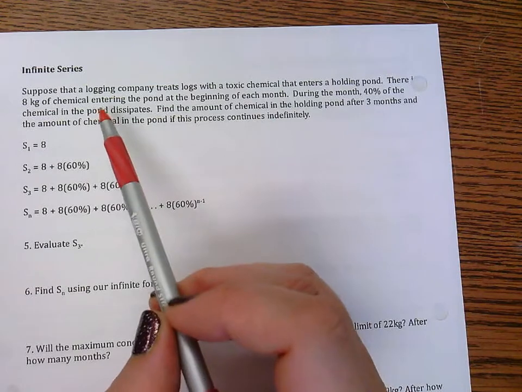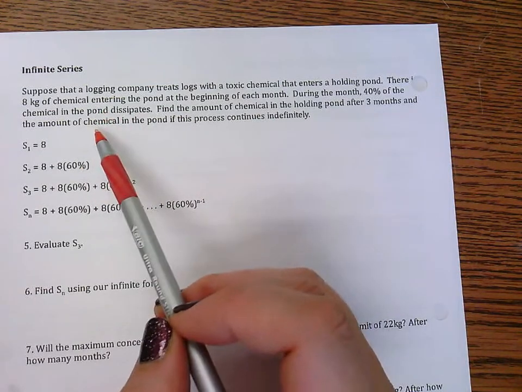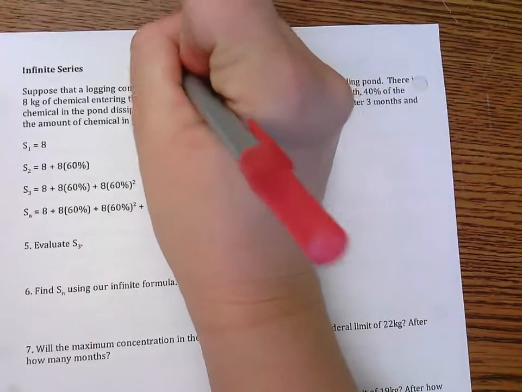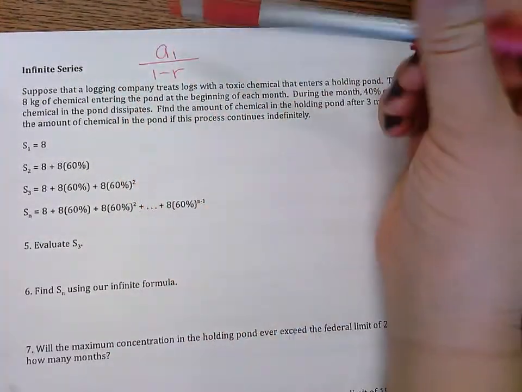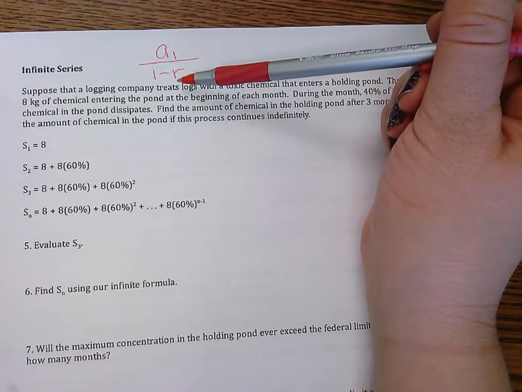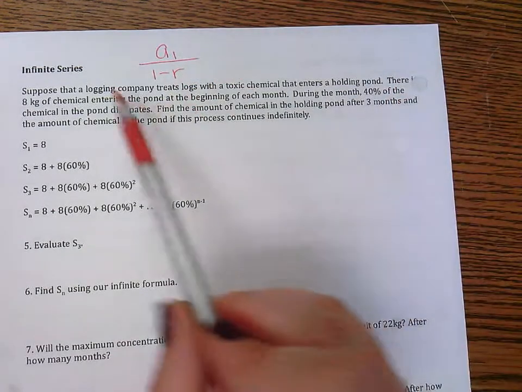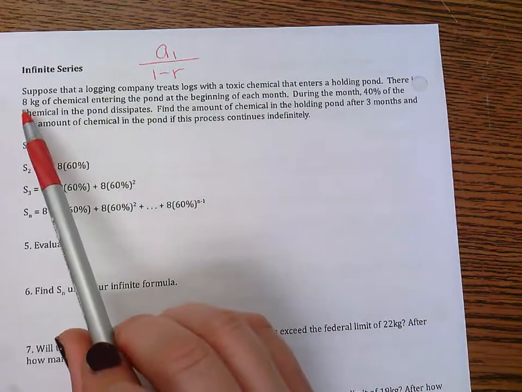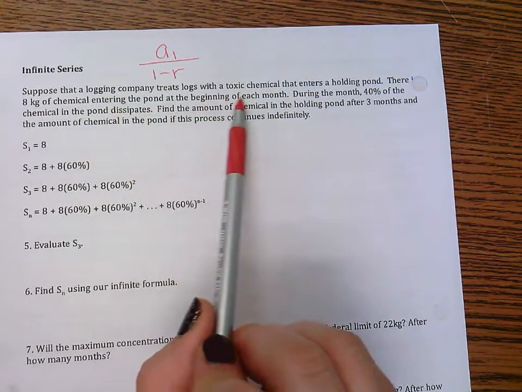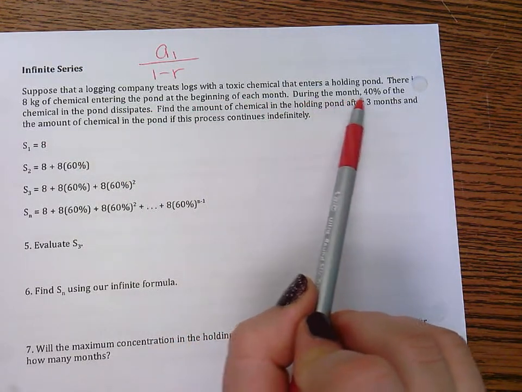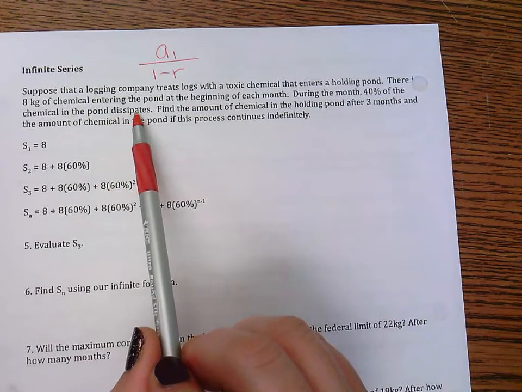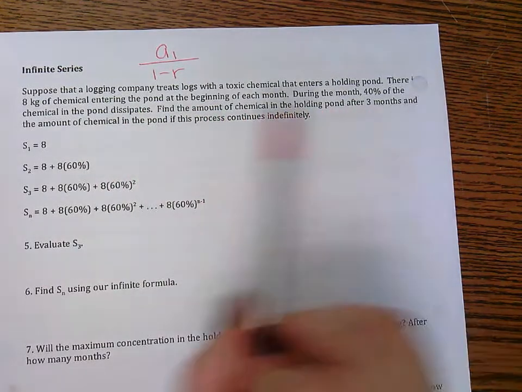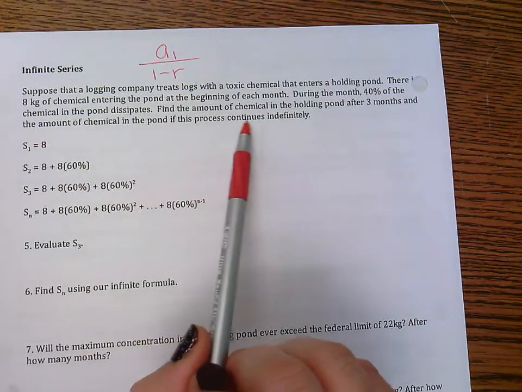So here's kind of part 2 of an idea related to geometric series. So this time, this is talking about chemicals going into a holding pond, and it's going to be an infinite series. Remember that the formula for infinite is you take your first term and divide by 1 minus your rate. So suppose a logging company treats logs with a toxic chemical that enters a holding pond. There's 8 kilograms entering the pond at the beginning of each month. During the month, 40% of the chemical in the pond dissipates. Find the amount of chemical in the holding pond after 3 months and the amount of the chemical in the pond if the process continues indefinitely.